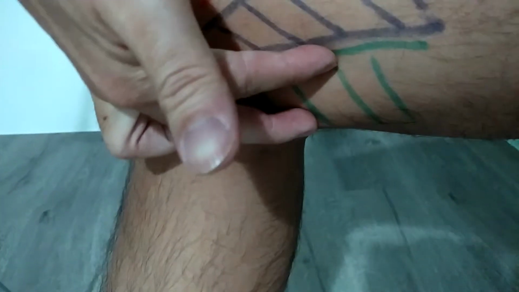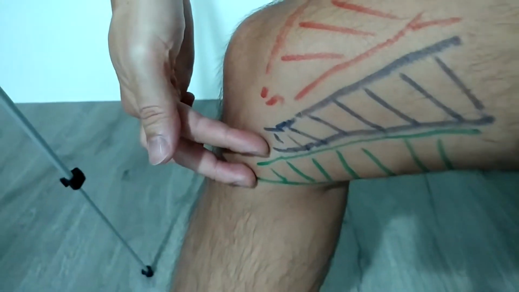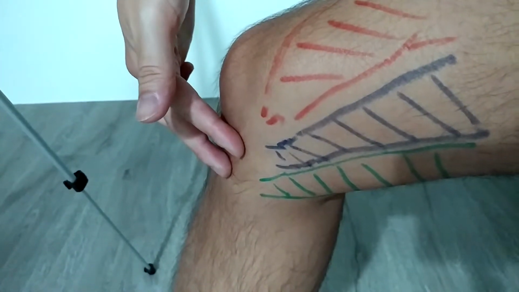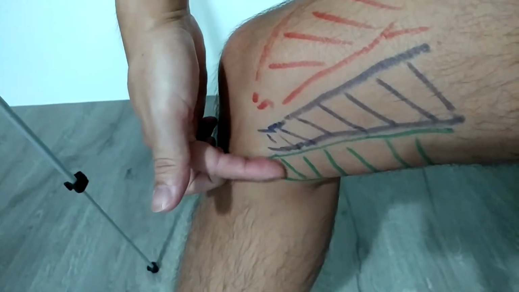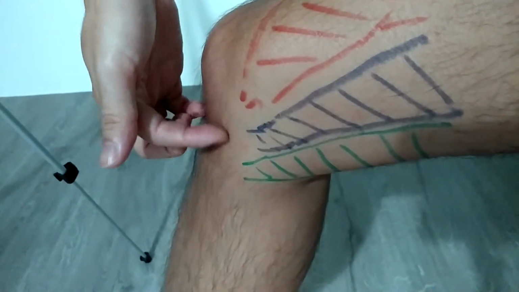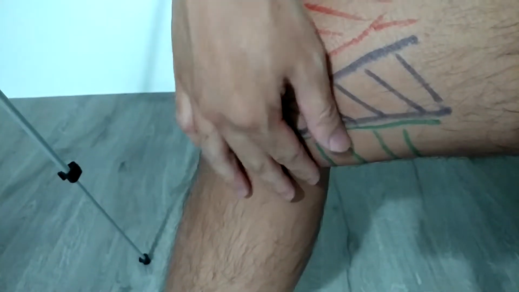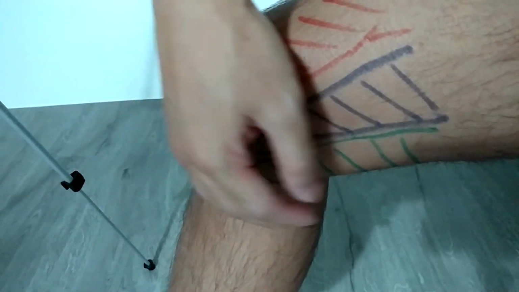So the semitendinosus and semimembranosus muscles actually come to this side of your knee. If we talk about the medial side, we can already zoom into which muscle is actually giving you the problem. You have to be more precise, and then from there you can check.